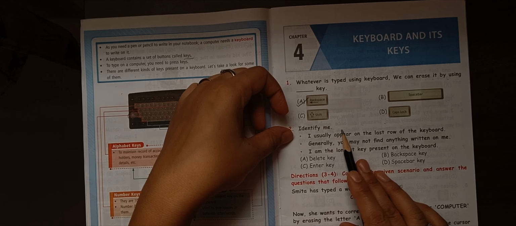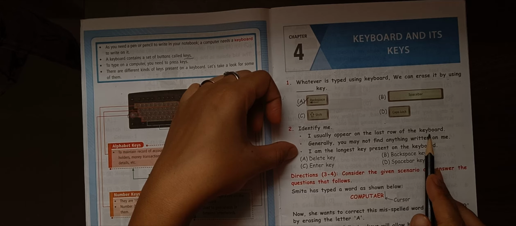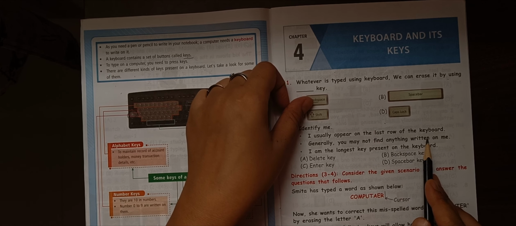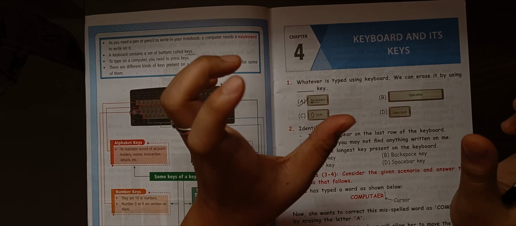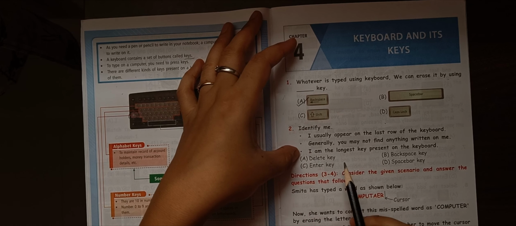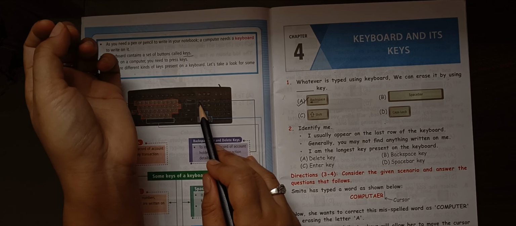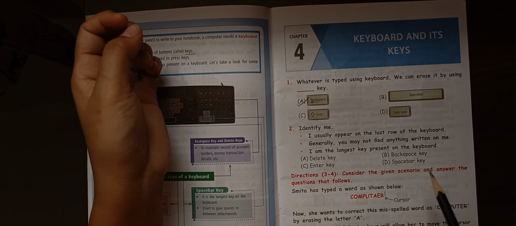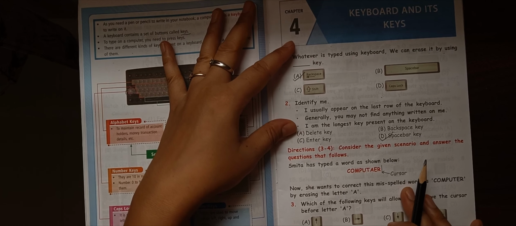Next is, identify me. I usually appear on the last row of the keyboard. Generally, you may not find anything written on me. I am the longest key on the keyboard. So the longest key is the spacebar key that we learned just now. Delete key, no, this is a small key. Next is the enter key. Enter key is big but not the longest key on the keyboard. Backspace key, no. So last is the spacebar key.